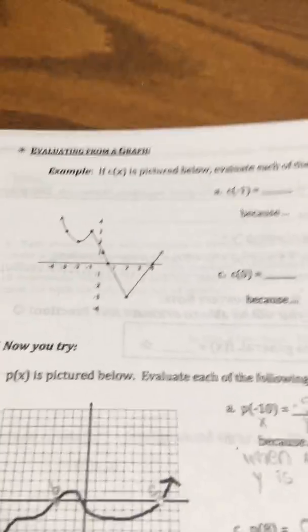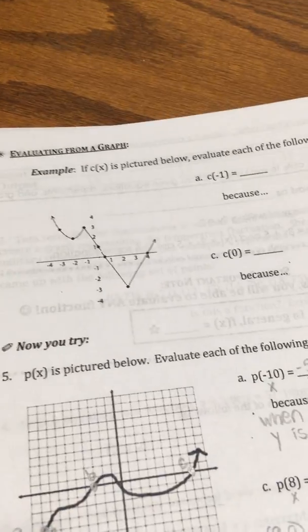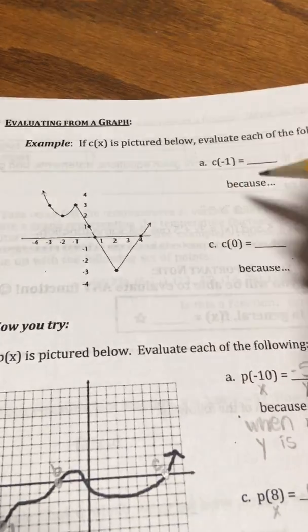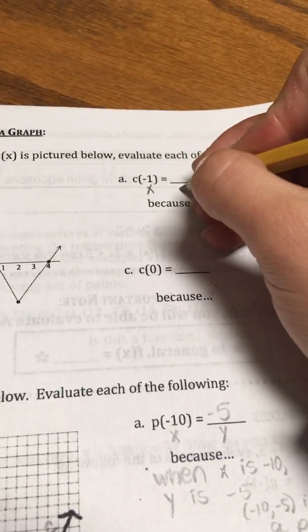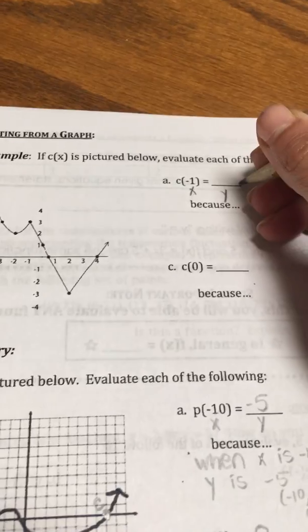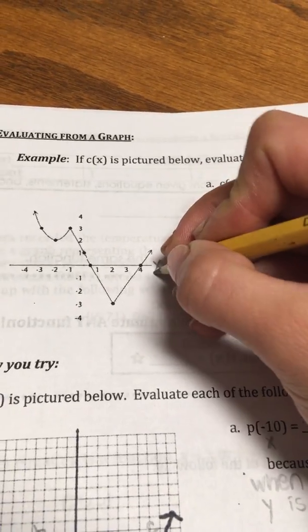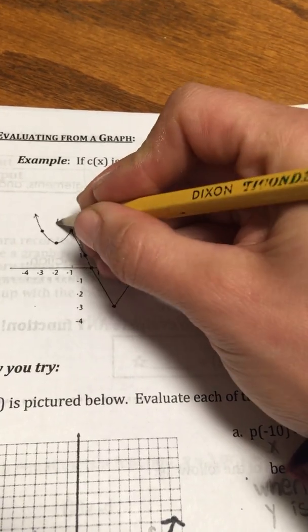So page 8. Now we're actually looking at a graph to evaluate statements. We don't have an equation here for c of x, but we do have a graph of c of x. First thing to find is c of negative 1. So you can always organize here. This is x, this is y. It's saying when x is negative 1, what is y? So look on your x-axis. When x is negative 1, y is 3.